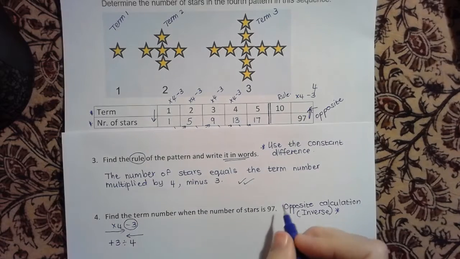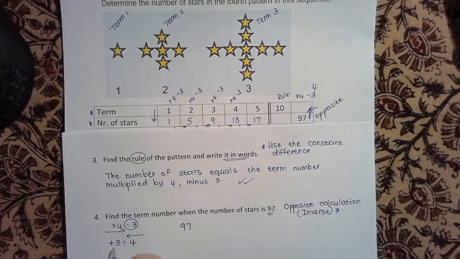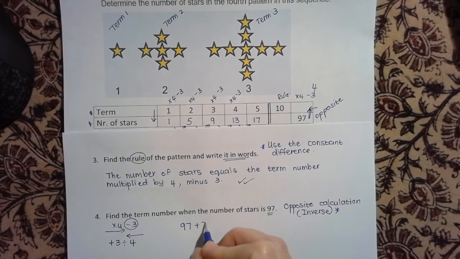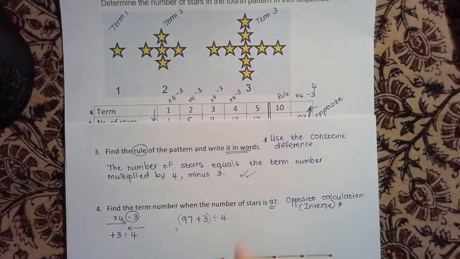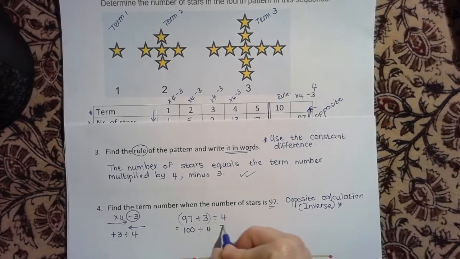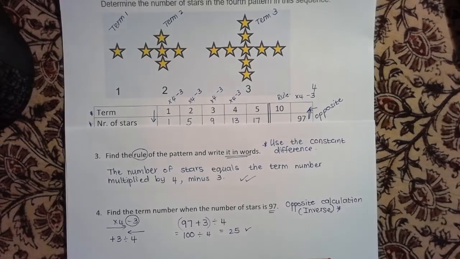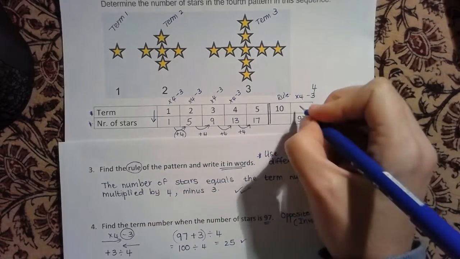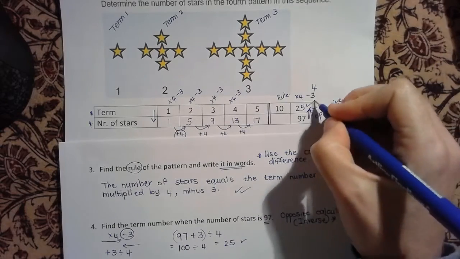Okay. So now I'm going to take this number, 97, and I use the opposite operations now. Plus 3, divide by 4. So what is 97 plus 3? That equals 100. And what is 100 divided by 4? That equals 25. So 25 is the missing number here. Okay, so that's what they wanted to know.